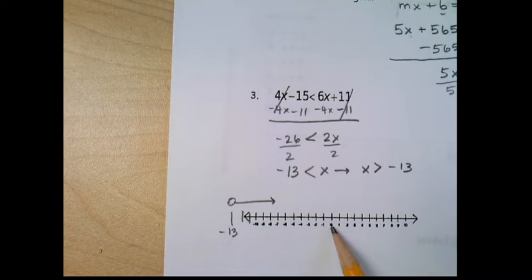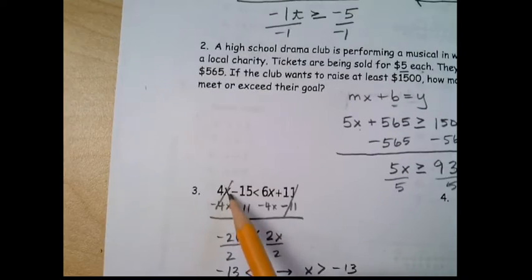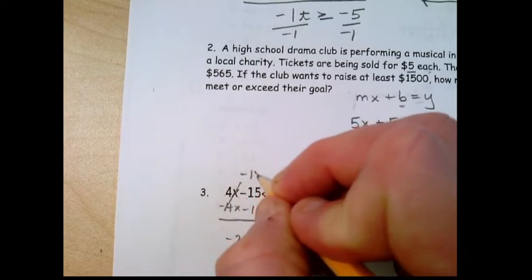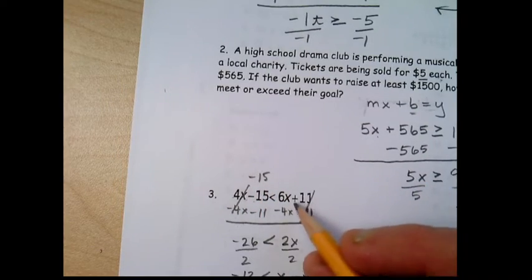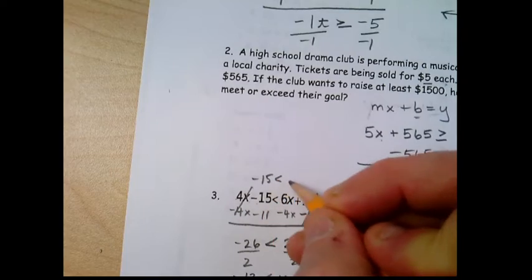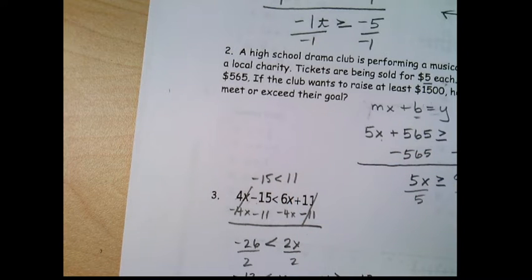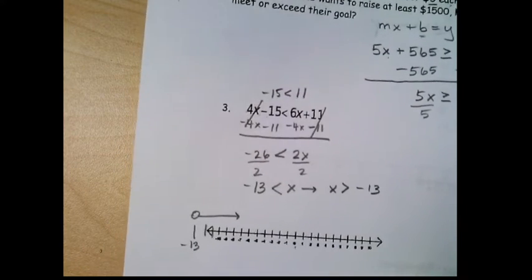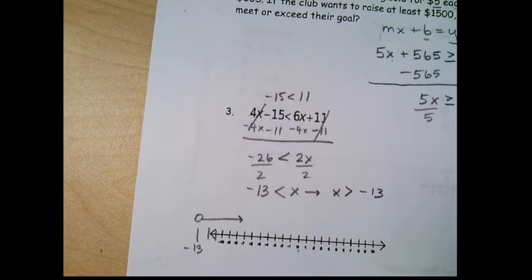Okay, so if I go back and check myself here real quick, picking a number greater than negative 13, I'm going to pick 0. If I go back up here, 4 times 0 is negative 15. 6 times 0 is 0 plus 11, so negative 15 is less than 11. That is true. Okay, so hopefully that makes sense there, how you can graph that out.